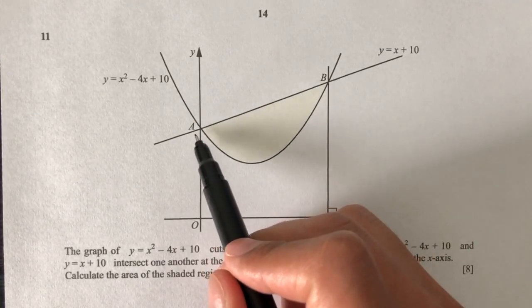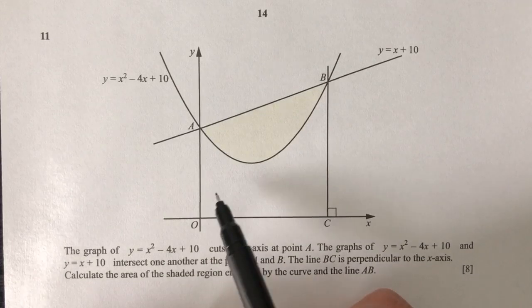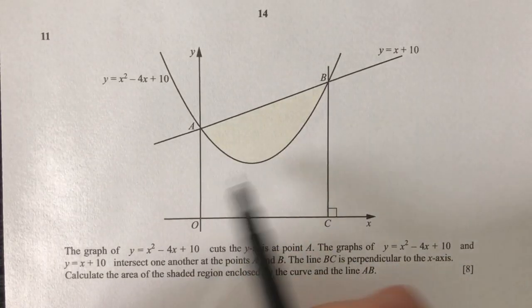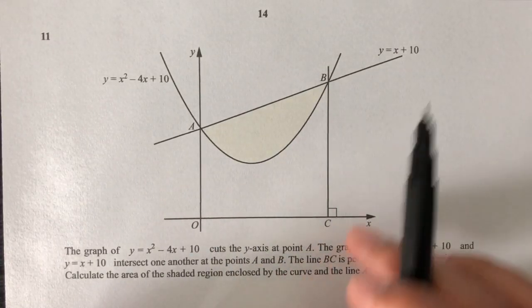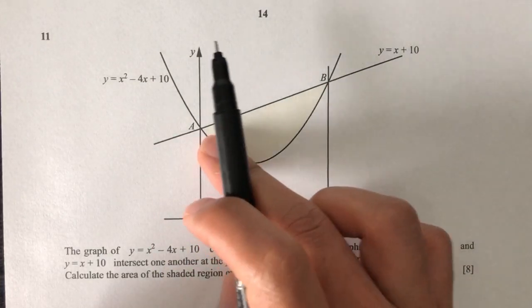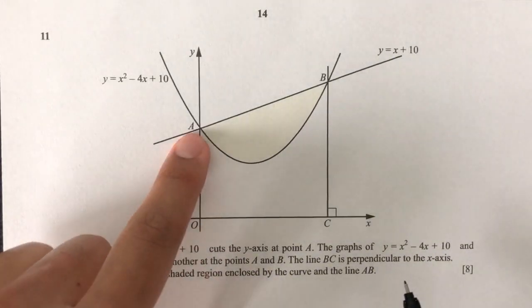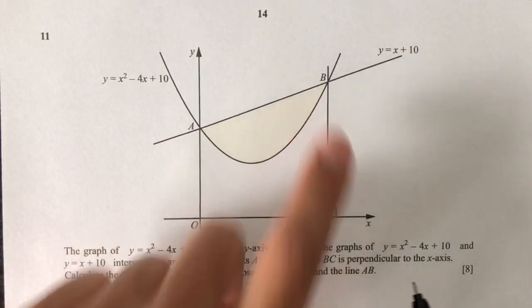So this big area ABCO is area of trapezium. I hope you can see that. These two sides are parallel in the same direction, and we have these two. So it is area of trapezium minus area under curve to find this area. So let's do one by one. So first thing we need to do is to find these points. So what is the point A and point B?